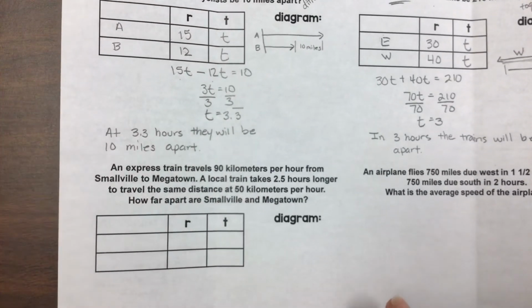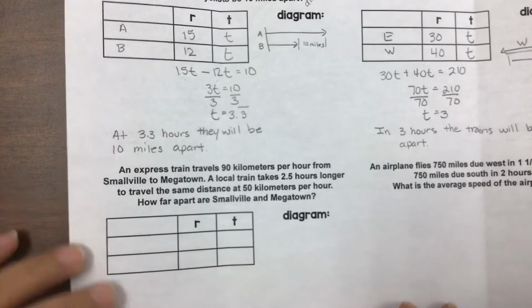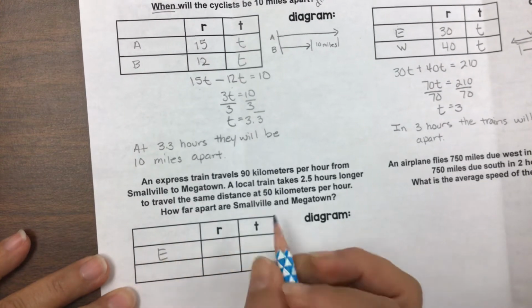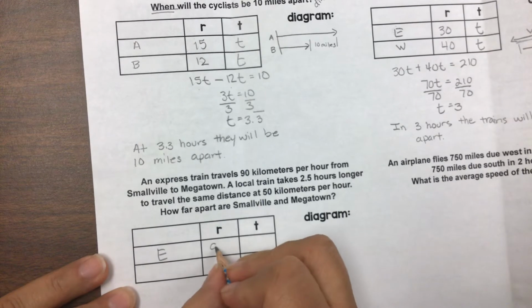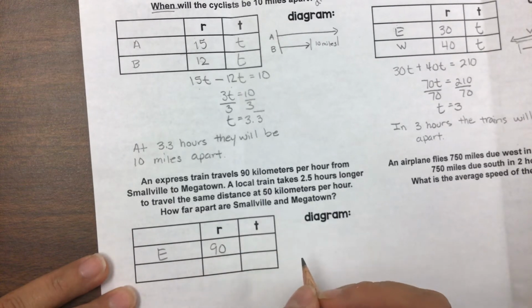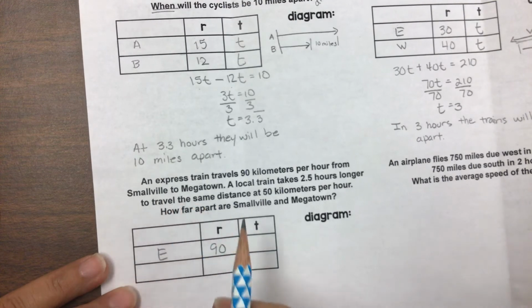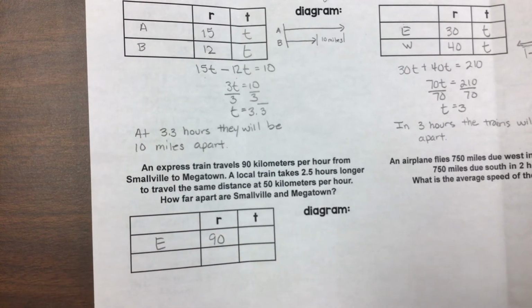On the next one, an express train travels at 90 kilometers per hour. So I'm going to call it E for express. And this is 90 kilometers per hour. And a local train from Smallville to Megatown takes 2.5 hours longer.